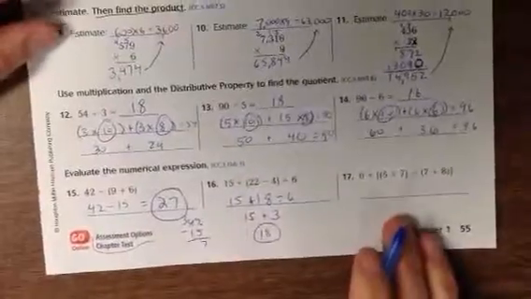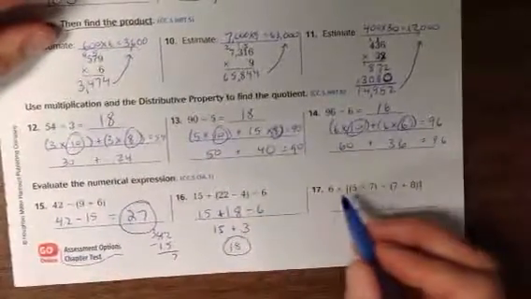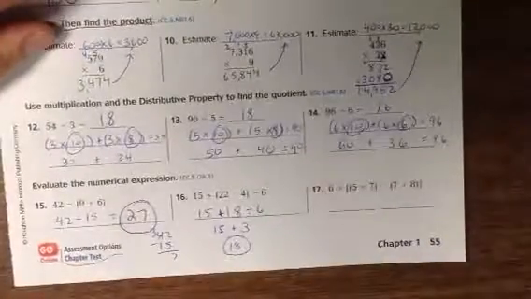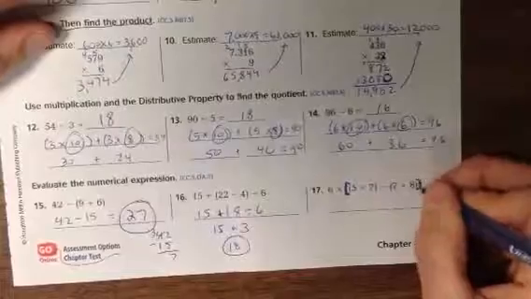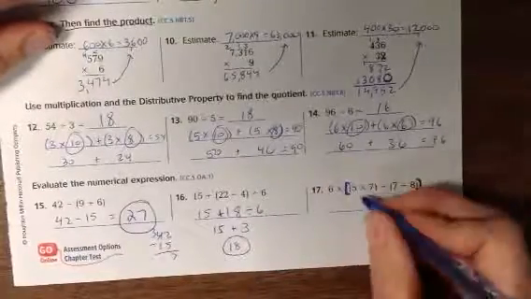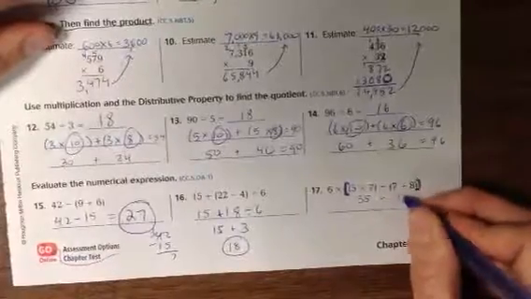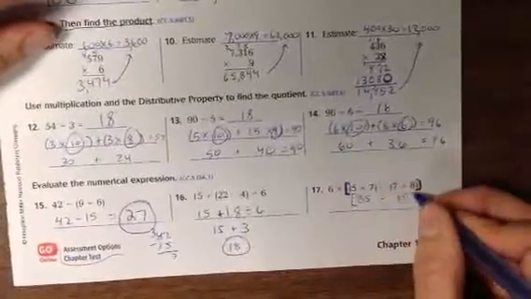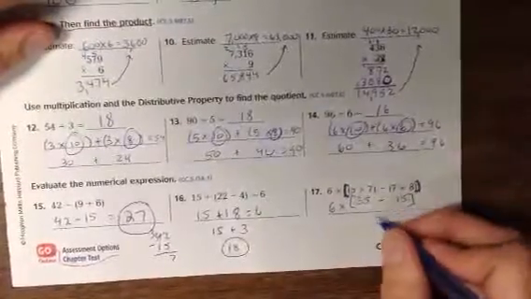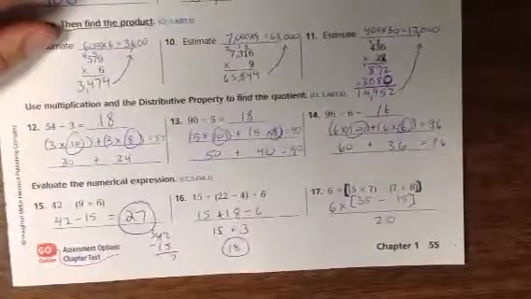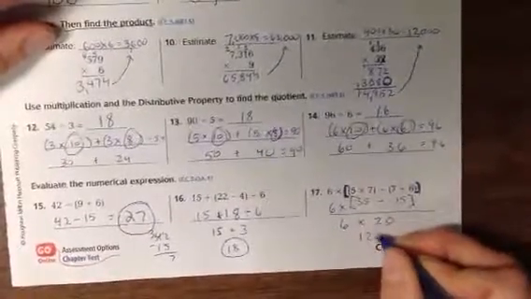Final answer. And my next one, here's my brackets. I'm going to do everything in the brackets first, and the last thing I'm going to do is times by 6, because my brackets are kind of like parentheses. I do them first. 7 times 5 is 35, minus 7 plus 8. 7 plus 8 is 15. Now that was in brackets, so I have to do that first. 35 minus 15 is 20. And 6 times 20 equals 120.